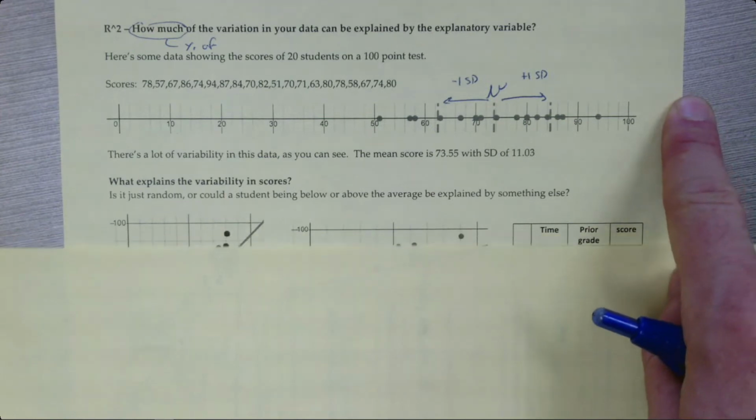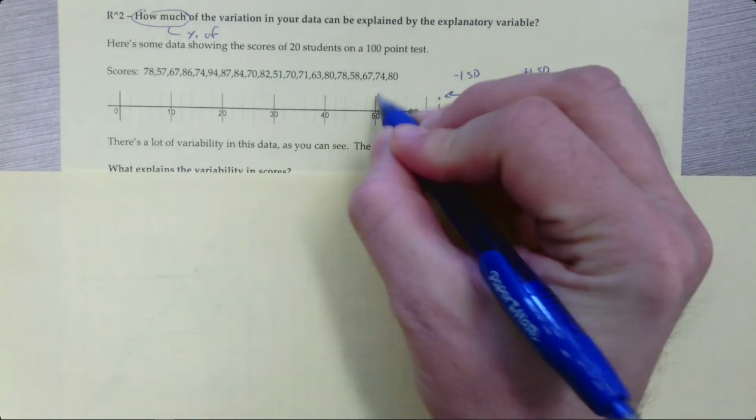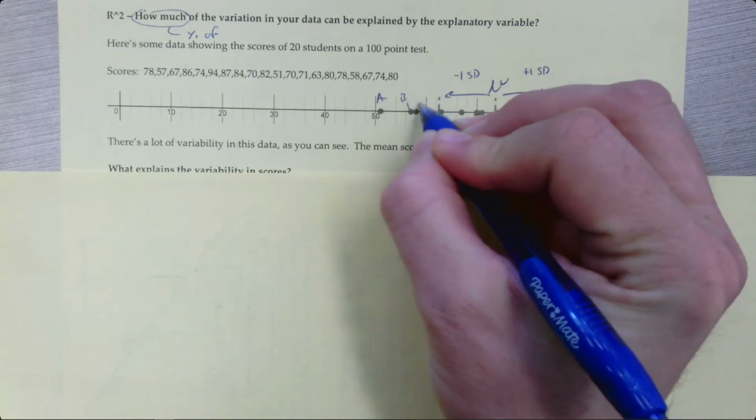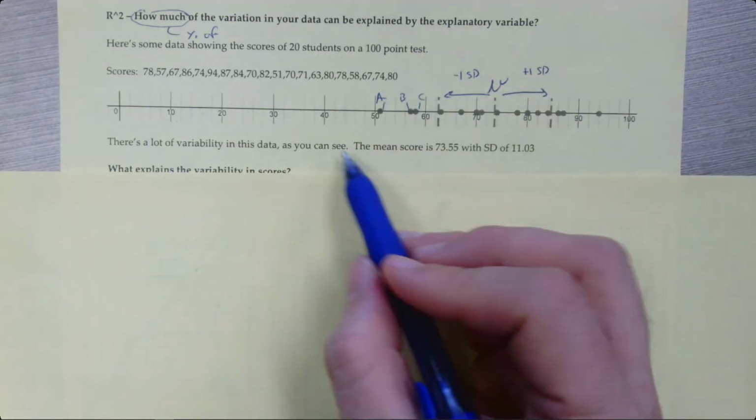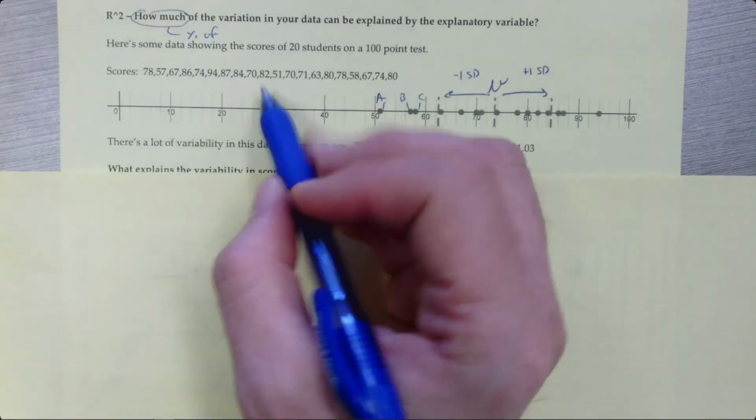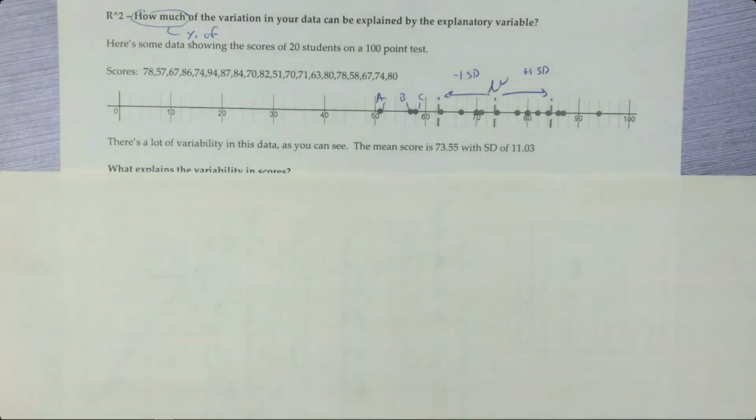So let's imagine some data here. Let's try and think about these three lowest scores for a second. Let's call this student A, and this student B, and this student C. So where are they in the data? Go ahead, circle those three scores, and let's label those students A, B, and C.